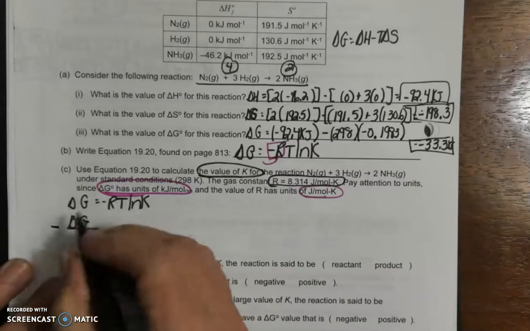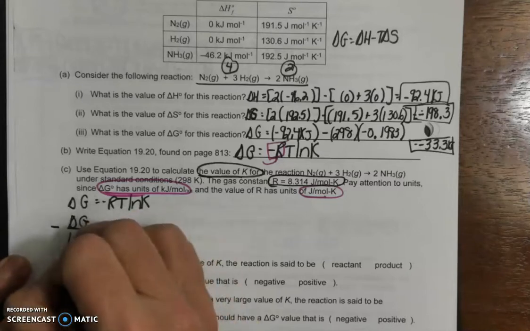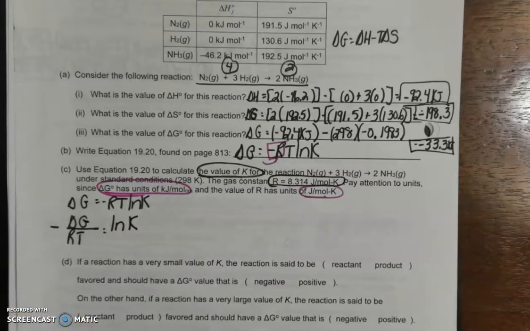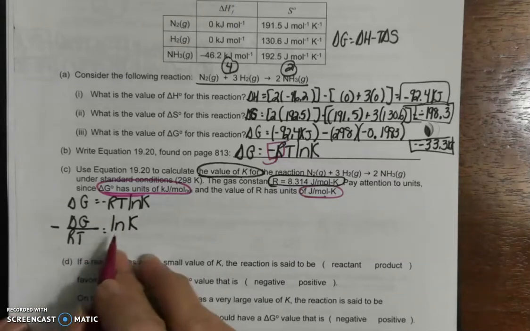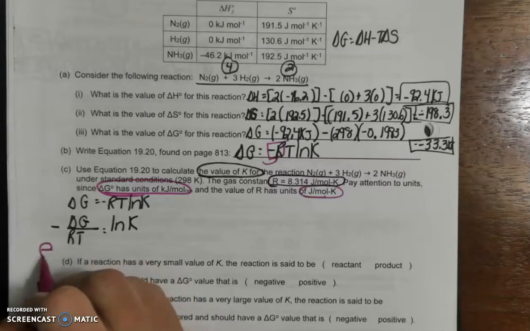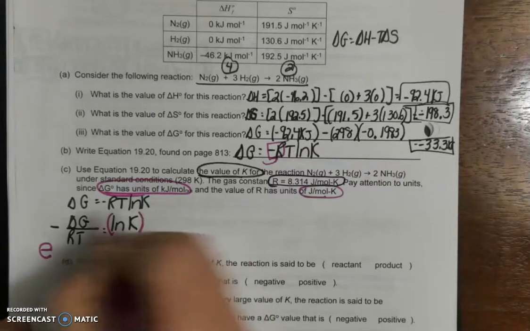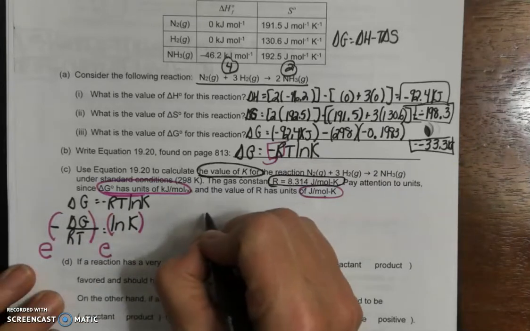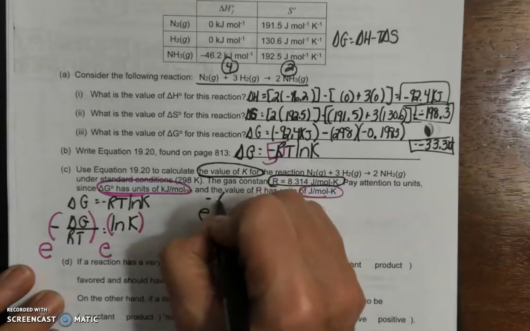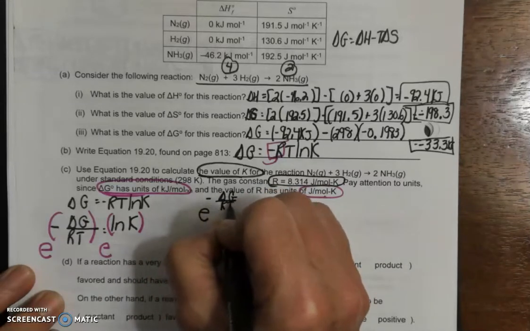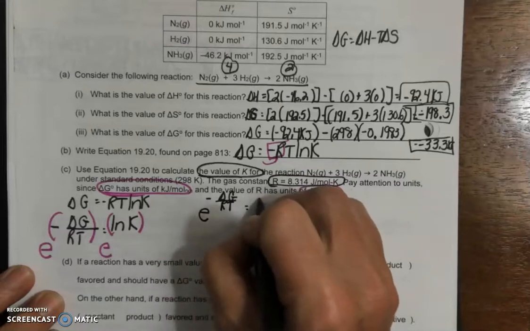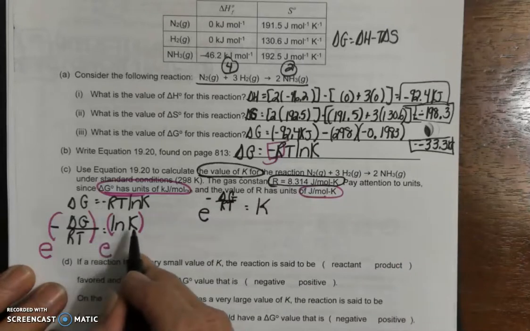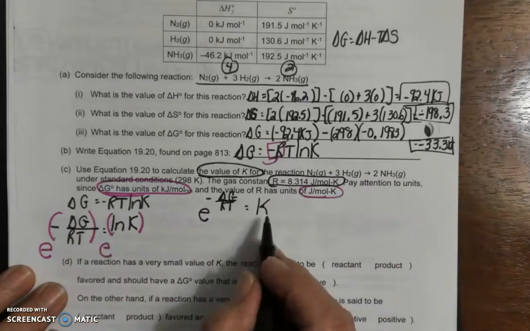This is negative delta G over RT is equal to ln of K. Now remember what we did in our kinetics unit. If I want to undo the log, in this case, I raise both sides to that. So what I'm going to get is e to the negative delta G over RT is equal to K, because if I take the natural log of the log, then I get K back.